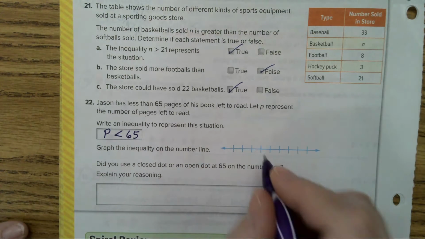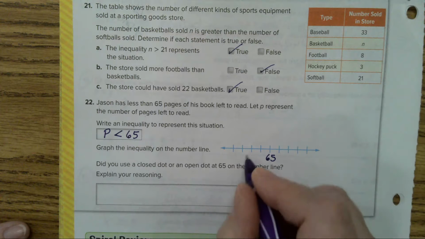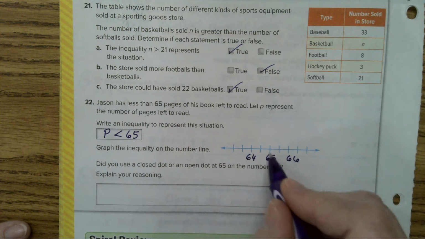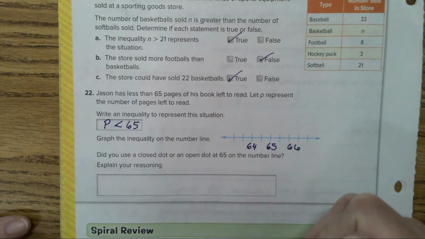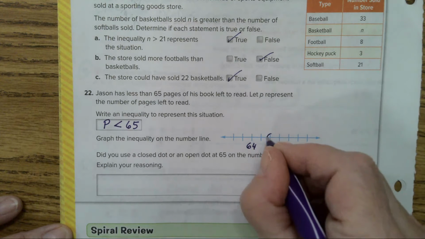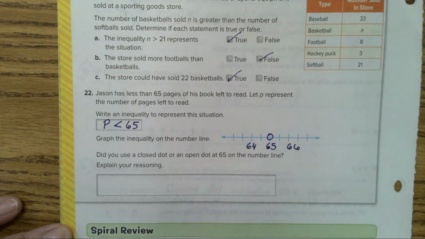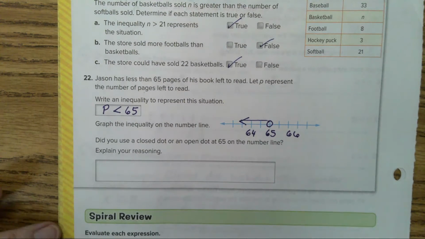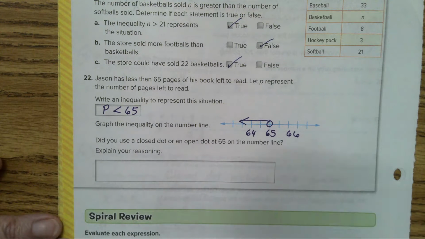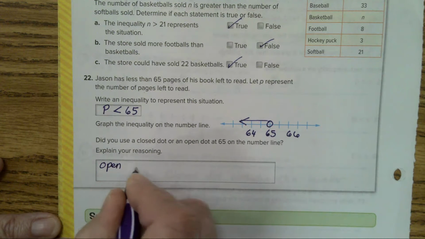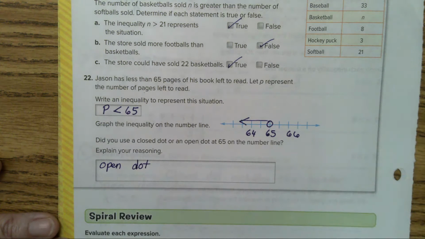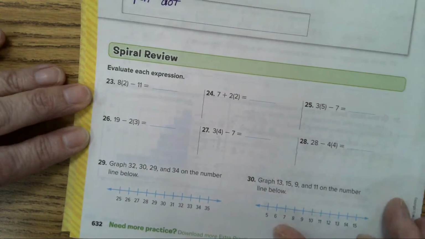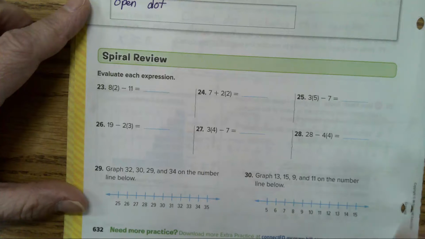Now, if you're going to graph it, you put a 65, 64, 65, 66. Is it going to be an open or a closed circle on 65? Open circle. Which way will the arrow go? Left. Any questions? Did you use a closed dot or an open dot? We all used an open dot, right? Why? Because we don't include the 65. It's smaller than 65.